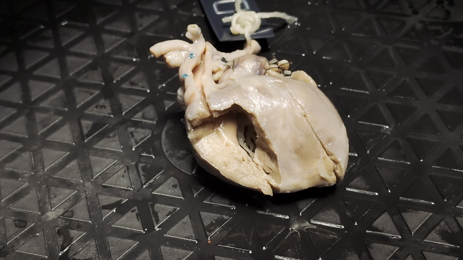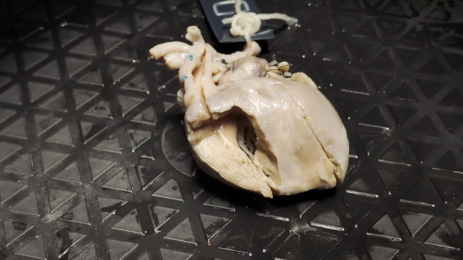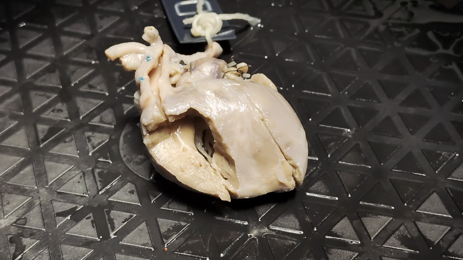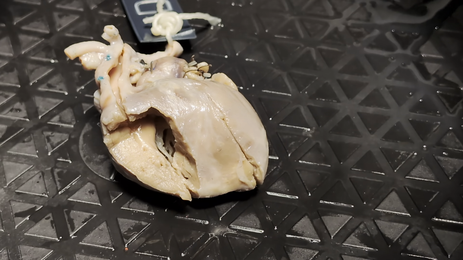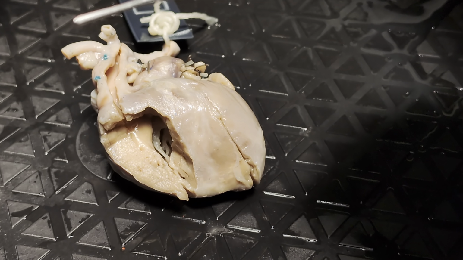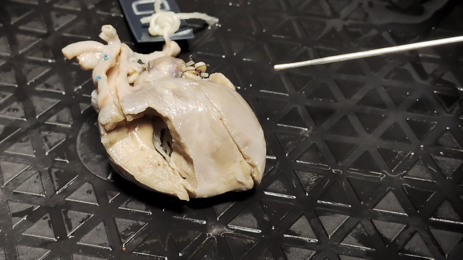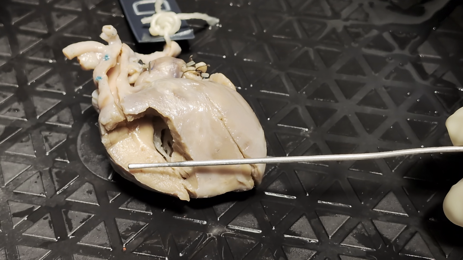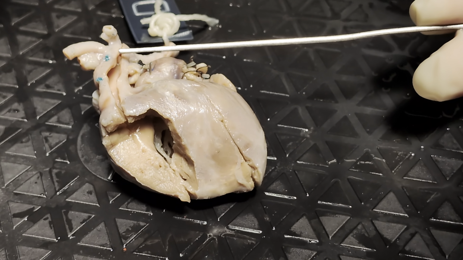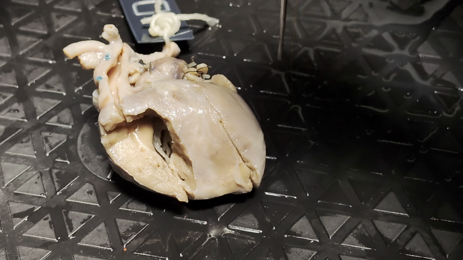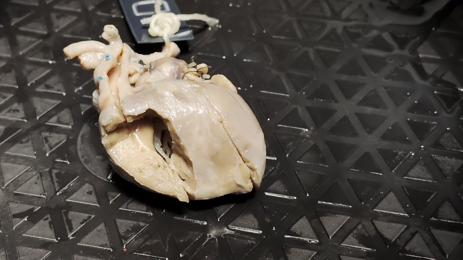Hey everybody, we've got another heart today. This is number 1511 in our collection, and the heart would have sat roughly in the chest like this, with the anterior surface coming out towards the screen, the posterior surface towards the turntable, inferior legs down here, superior head up here, left over here, right over here.